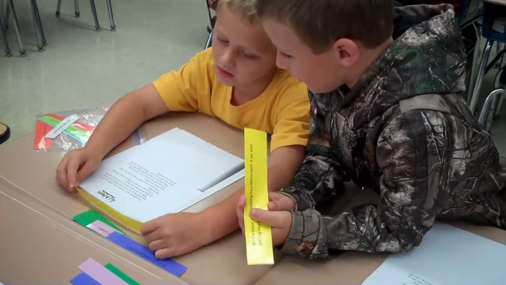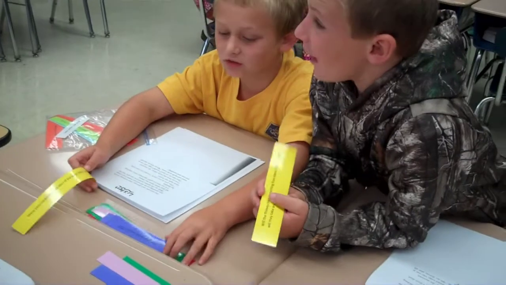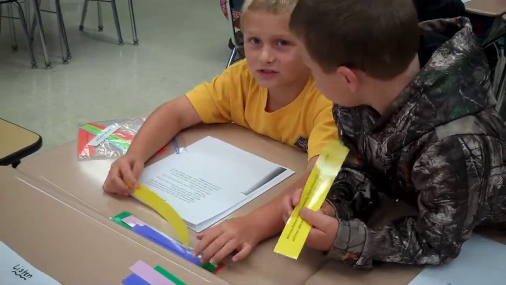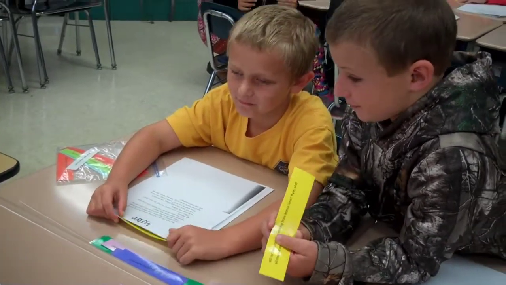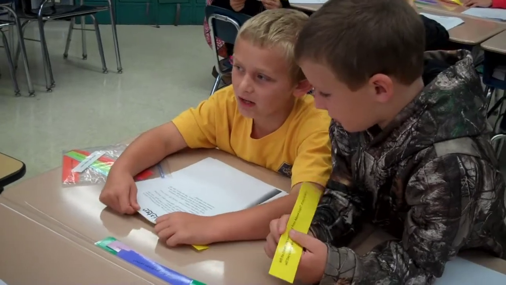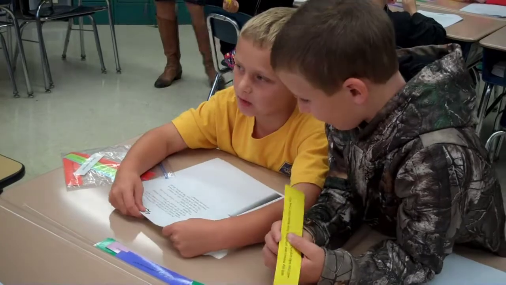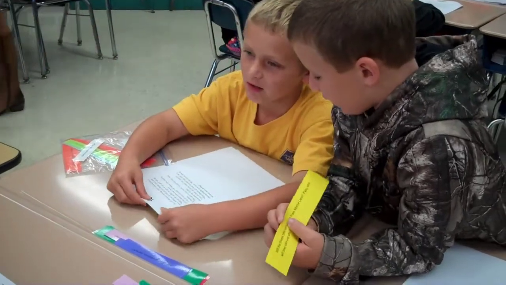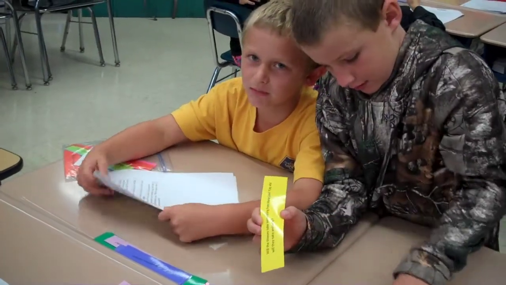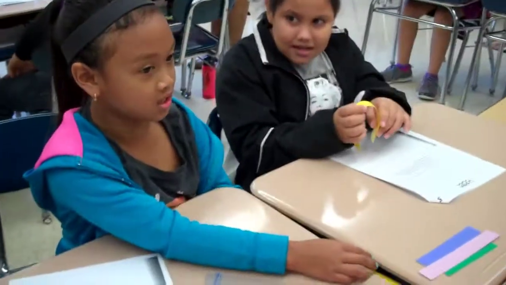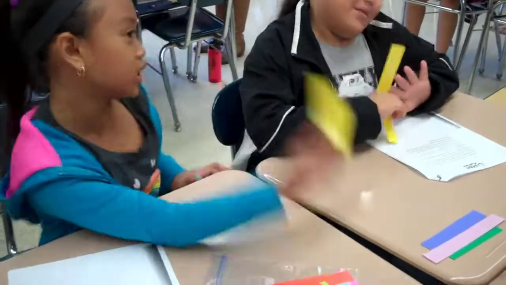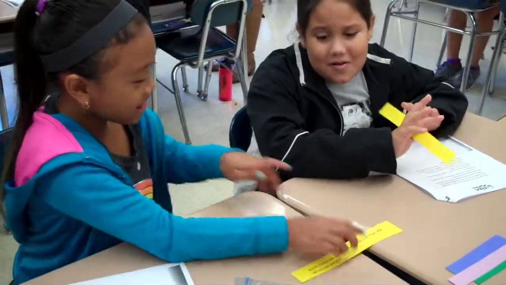Why? Oh, I know why. I know why they would not. They would take something because they're actually going to display this. They're probably just going to take the sweaters anyway. I don't know.